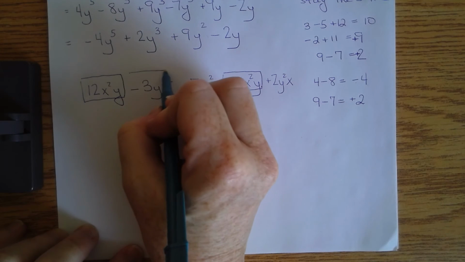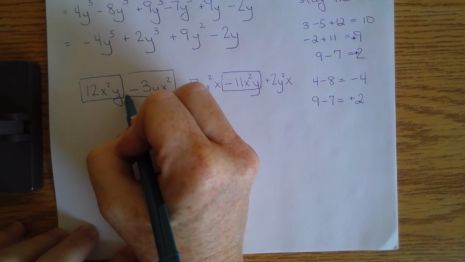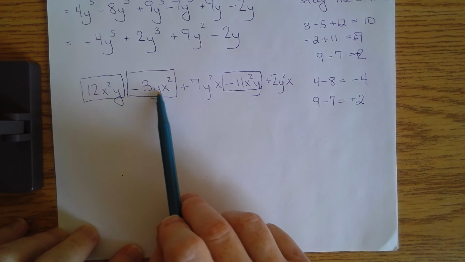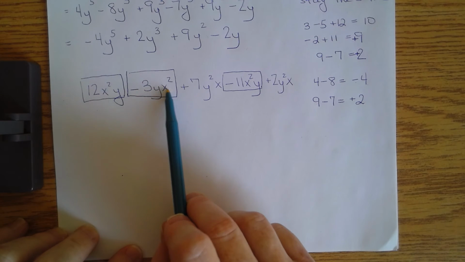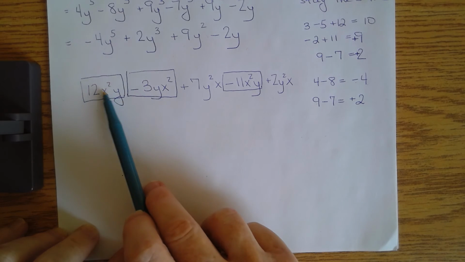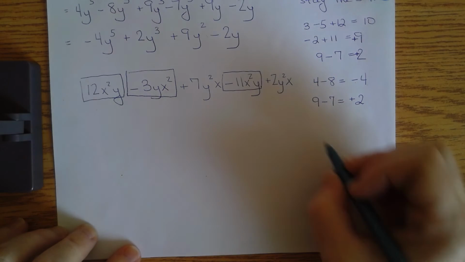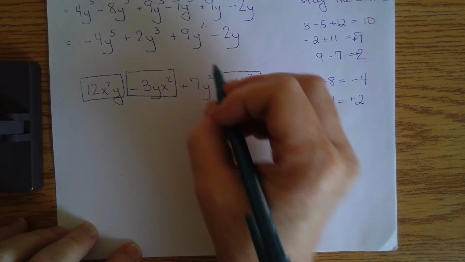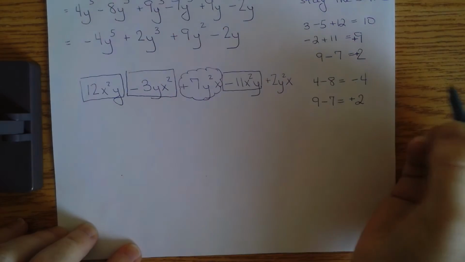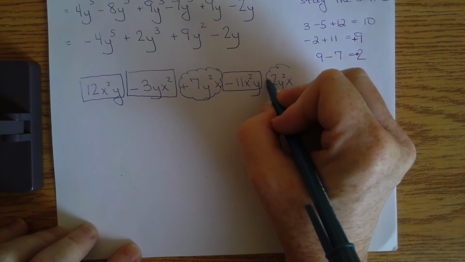So that means that all three of these are actually the same. Even though we've written them in a different order, it doesn't matter because the variables are the same and each of the variables has the same exponent. So y and x squared and x squared. So now I can come down here. Then I have 7y squared x, and then I have another y squared x.